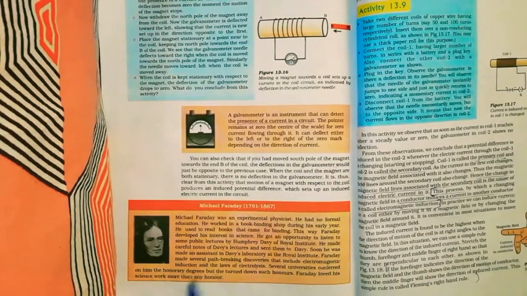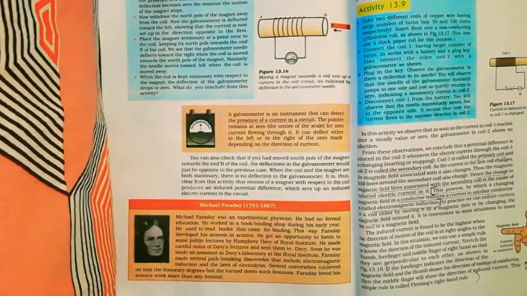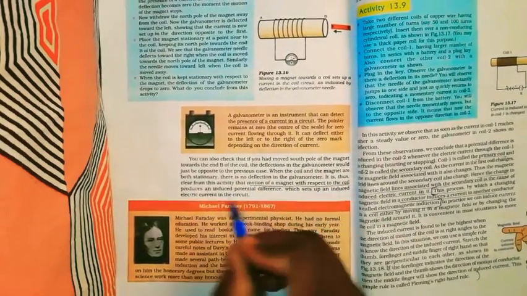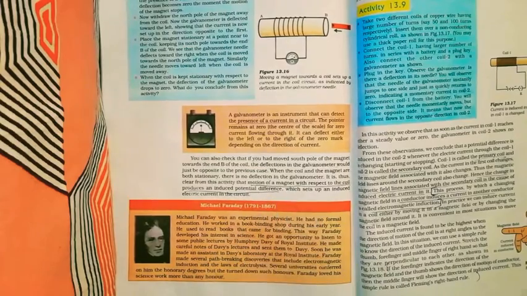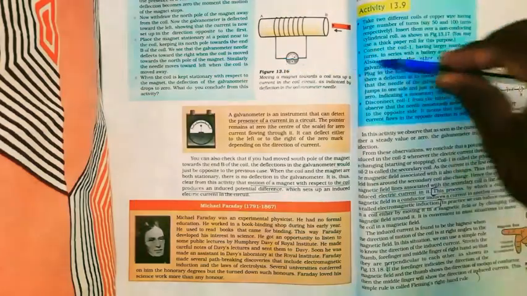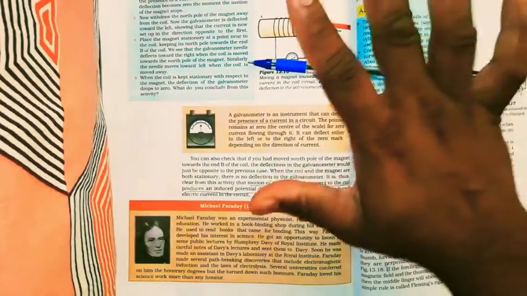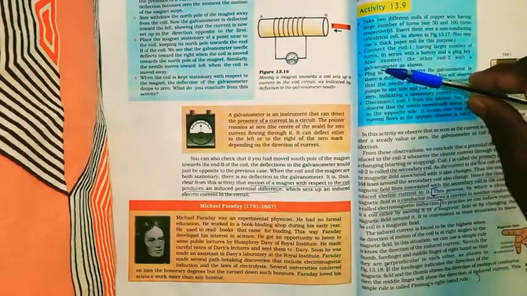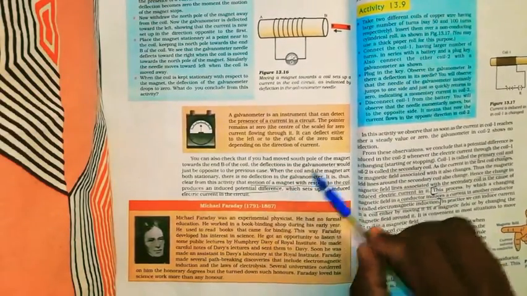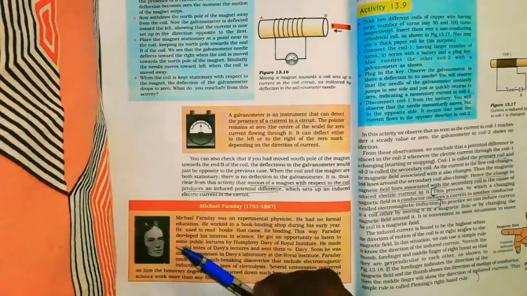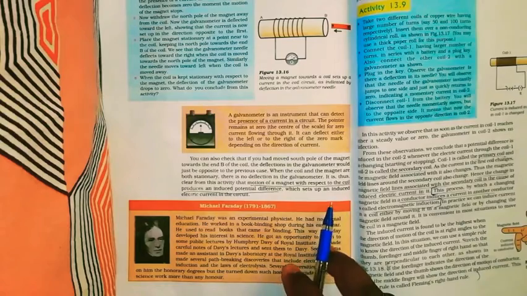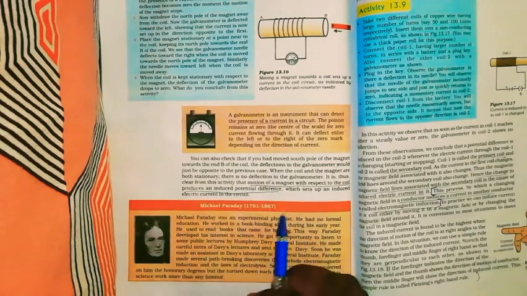When the coil and the magnet are both stationary, keep it as such, then there is no deflection on the galvanometer. It is thus clear from this activity that motion of the magnet with respect to the coil produces an induced potential difference only by the movement, inside and outside. If you keep it inside, no current will pass. But when we take it inside and outside, the movement of this magnet relative to this coil, only then I can find a current coming out, which sets up an induced current in a circuit.